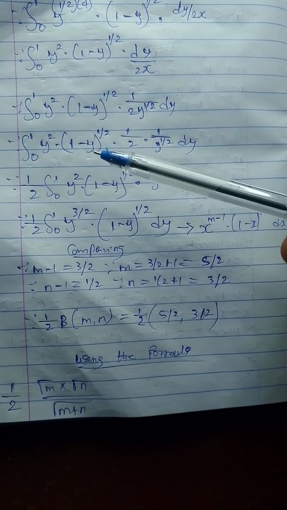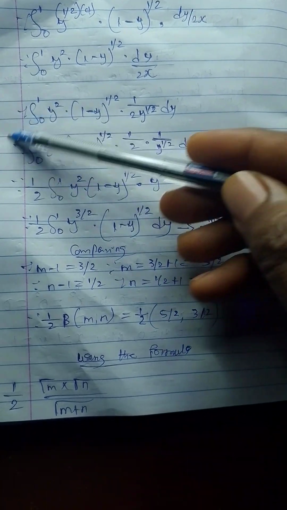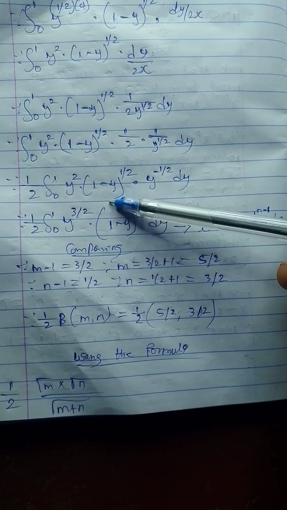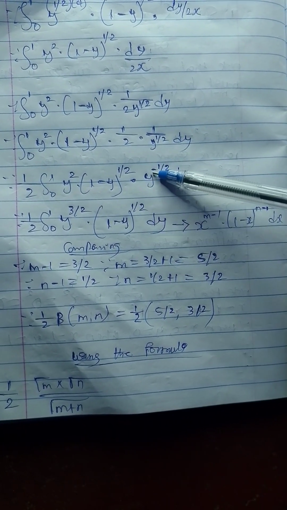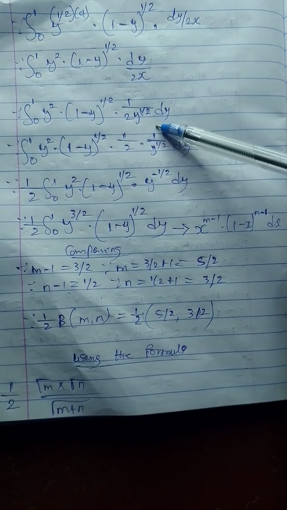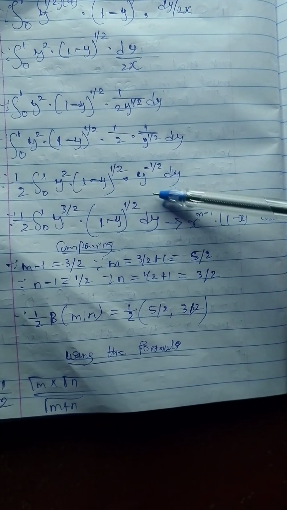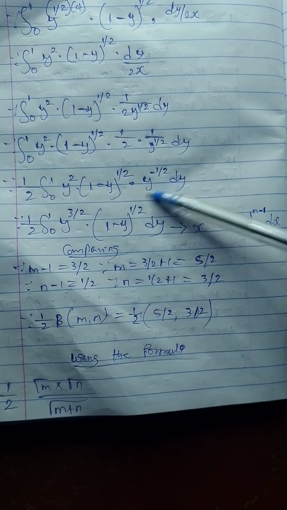So here I have a fraction, which is half. I move it back to the integral. That becomes half integral of 0 to 1 y squared, 1 minus y raised to the power half, dot. Now you know that 1 over this is the same thing as y raised to the power minus 1 over 2, because 1 over something is the inverse of that thing, that is negative. So dy.